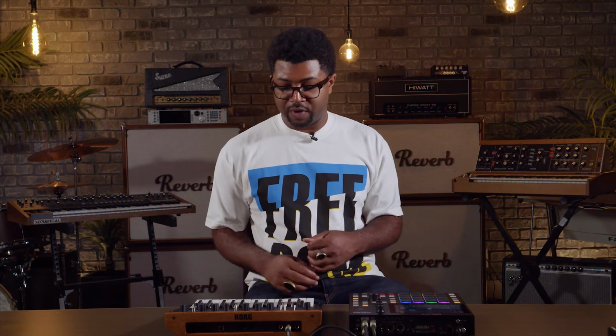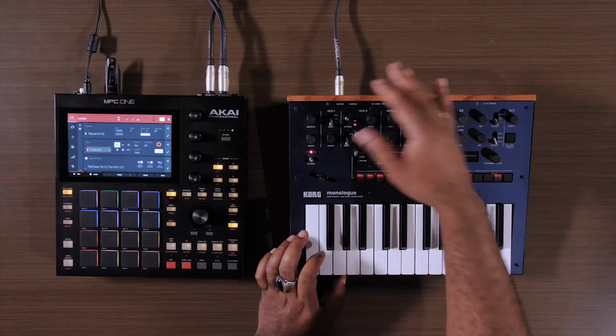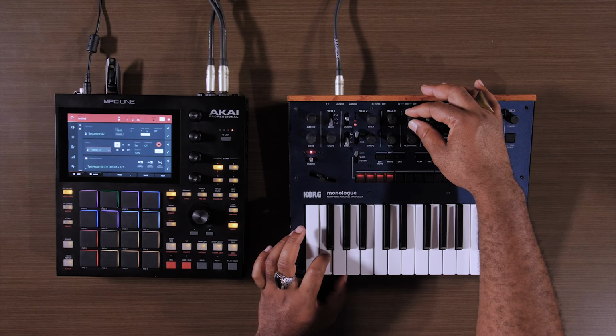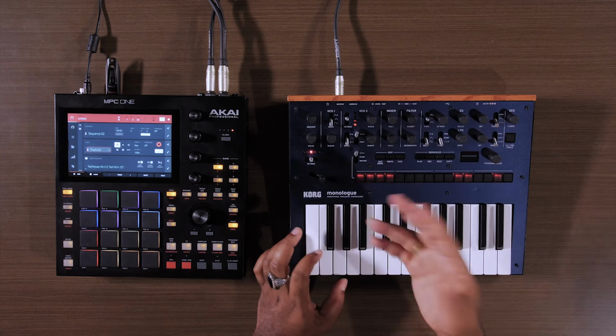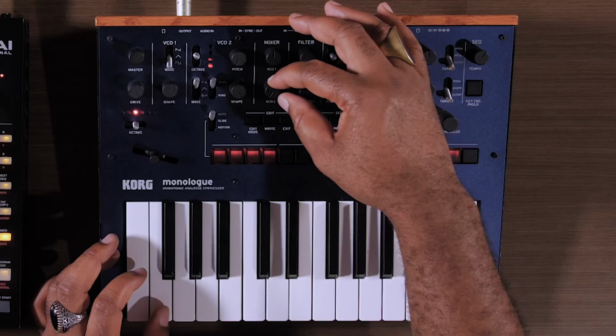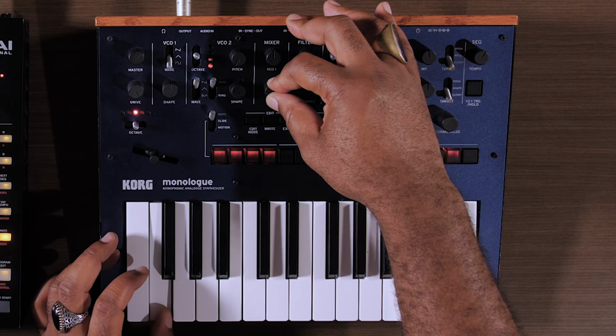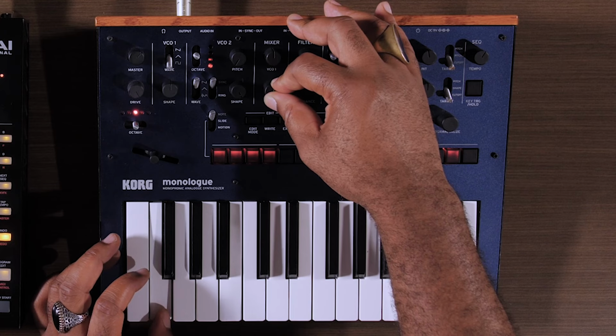We're going to use a square wave and a sawtooth wave here. Right out of the box, even just using the square wave with this Monologue, that is definitely bass territory, house bass for sure, but things get a lot more fat when you throw in a sawtooth wave to act as your sub under that square wave.